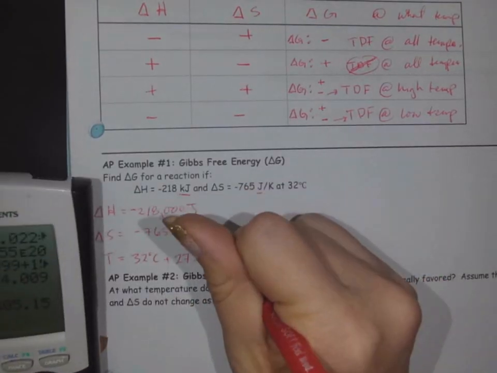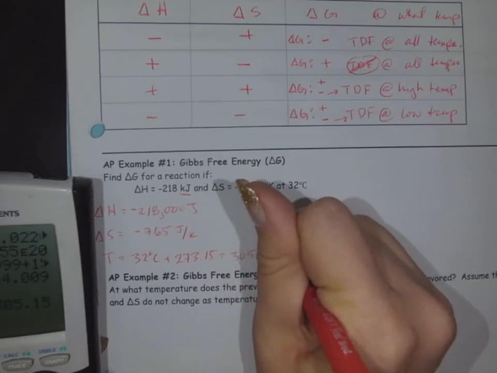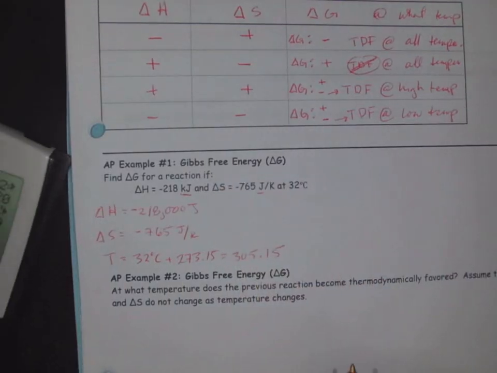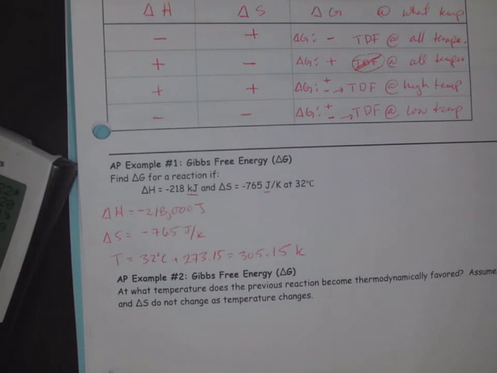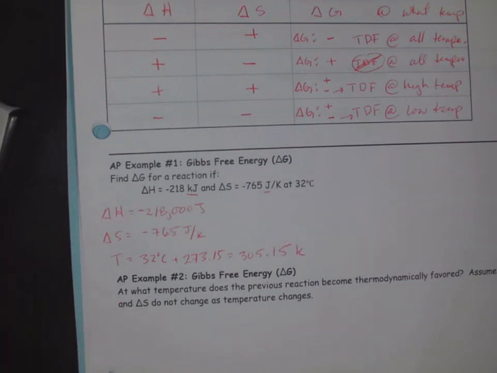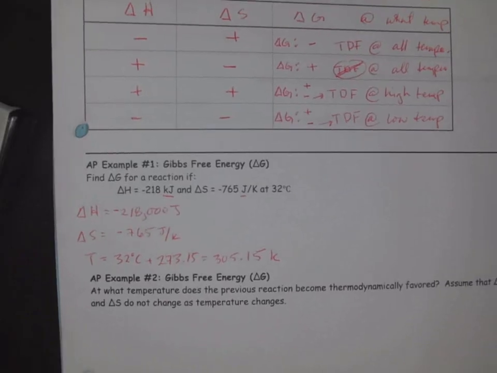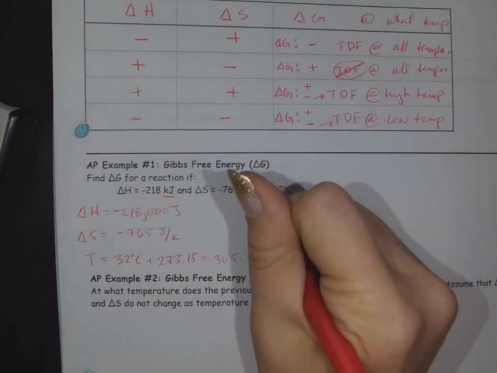And we are getting 305.15. Now, is this temperature high? Is it low? This is where it's hard to tell. There's not a line in the sand. I can't say if it's above this temperature, then it works, and if it's below this one, then it doesn't, or vice versa. Unfortunately, it's really dependent on the reaction itself, so let's plug it into our equation and see.